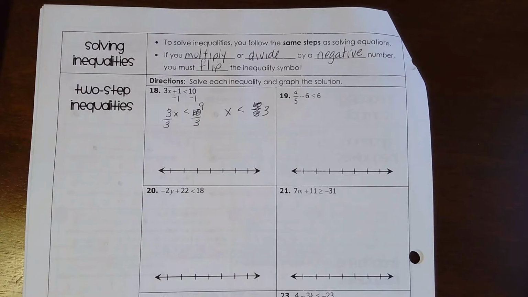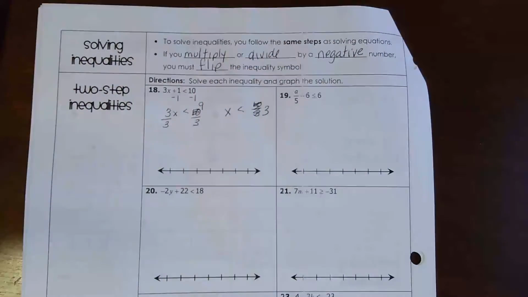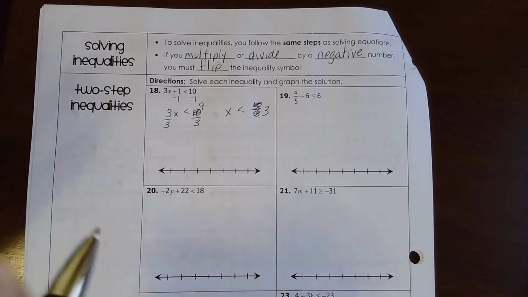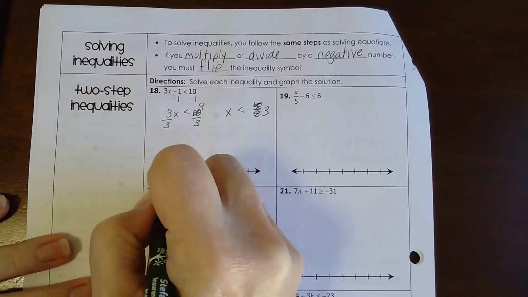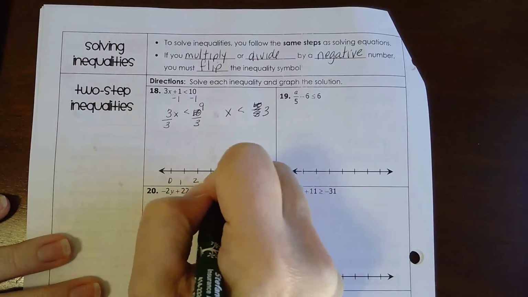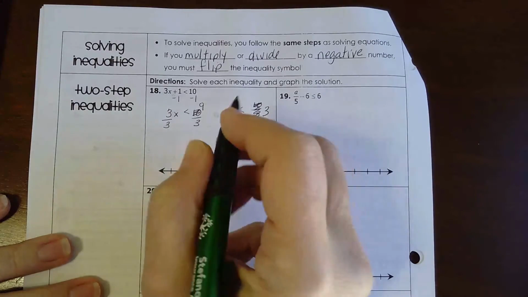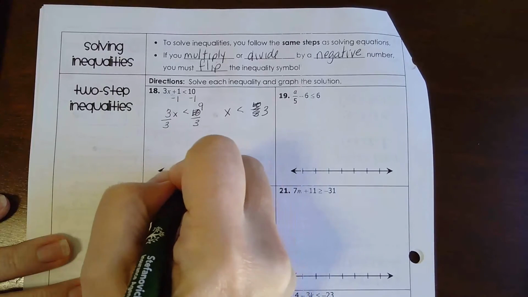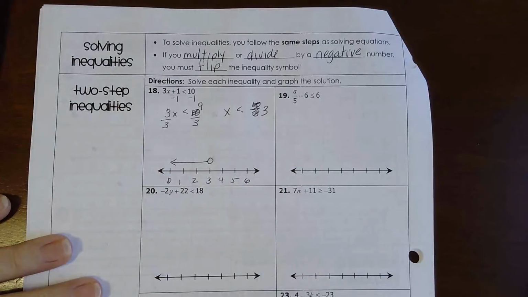All right. We didn't multiply or divide by a negative number, so the sign stays the same. So to graph this, we got 0, 1, 2, 3, 4, 5, 6. It's a less than, so it's an open circle, and it's going to go to the left. Pretty slick, isn't it?